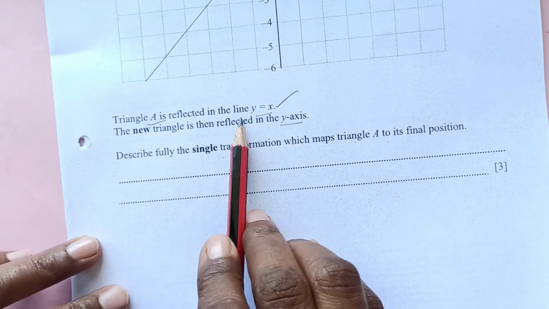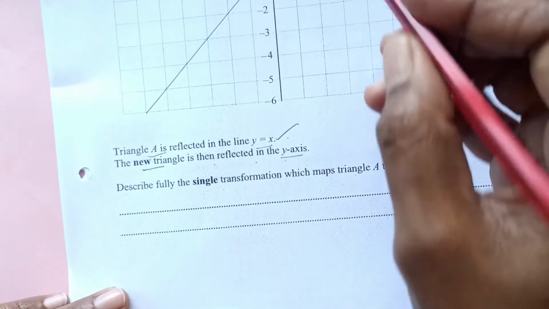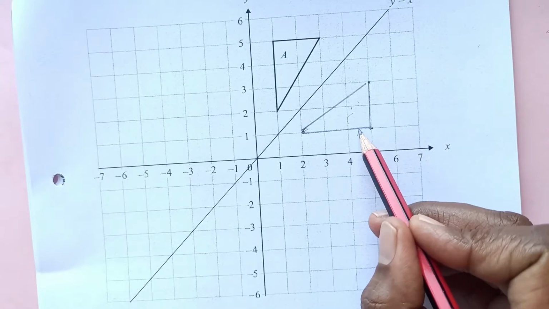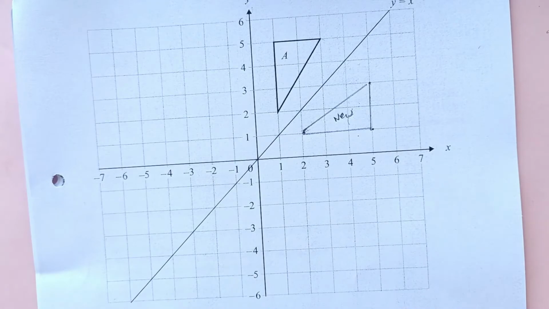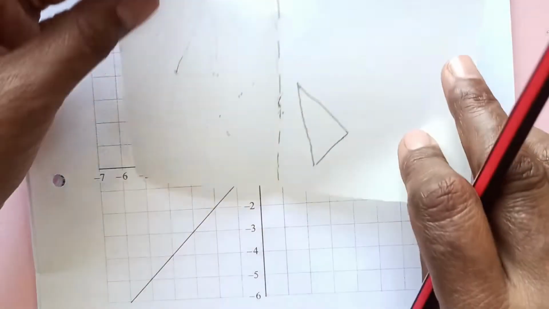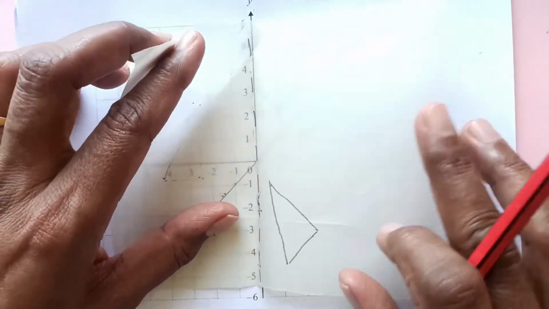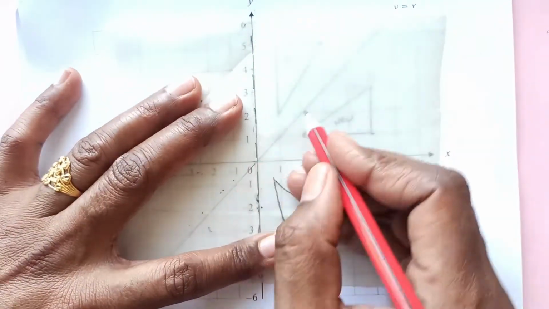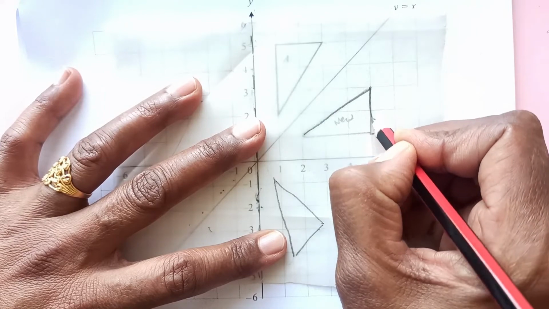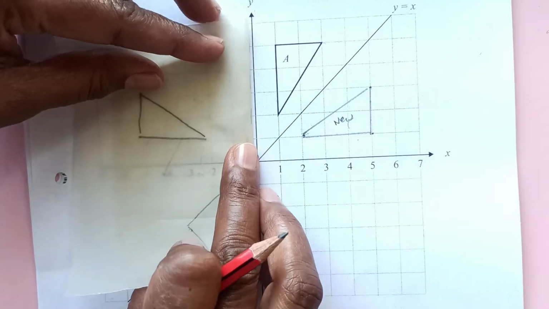Okay, so the triangle A is reflected in line y = x, which is done here. The new triangle is then reflected in the y axis. So this triangle is the new triangle here. Now this is reflected in the y axis. This is the y axis here. Now again we can use this tracing paper. Let me draw this new one. So let's say this is our y axis here, and now this is the new triangle here. So we are going to reflect this in the y axis. So that means this came over here, right?